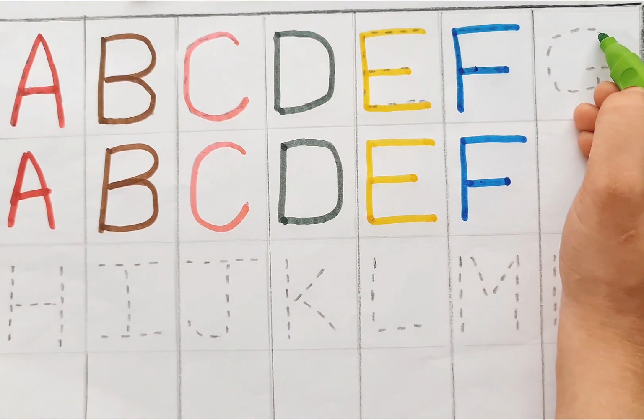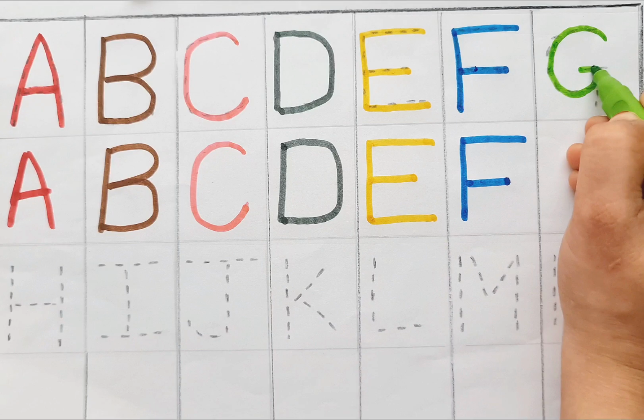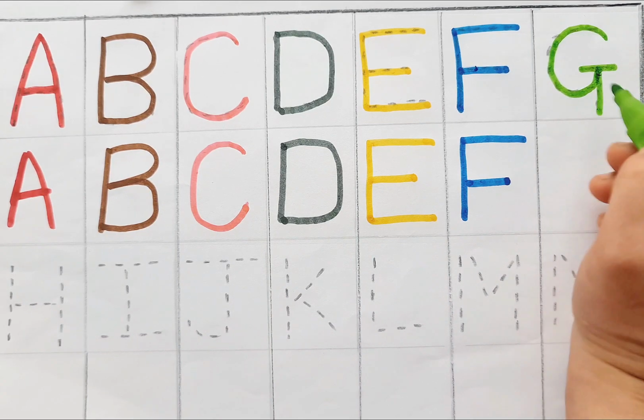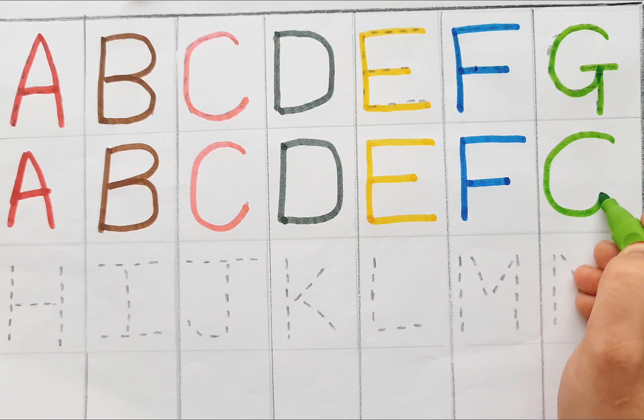Green color. G. G is for grapes. G is for grapes. G.